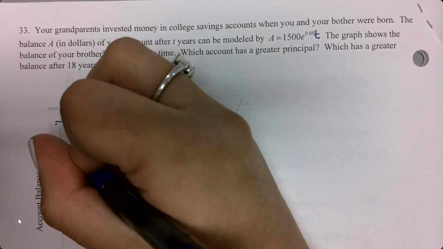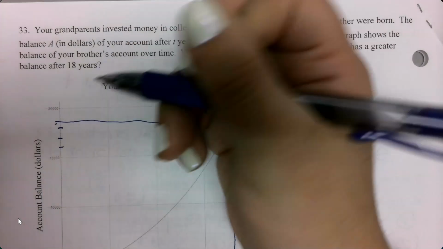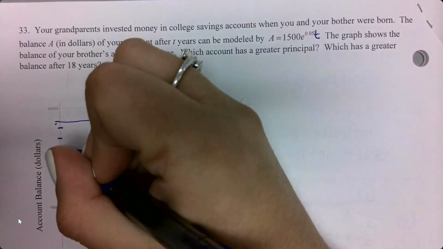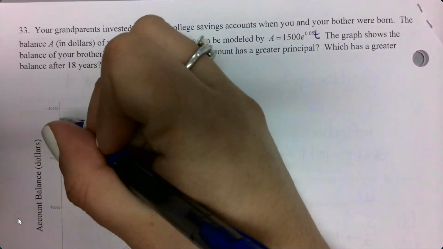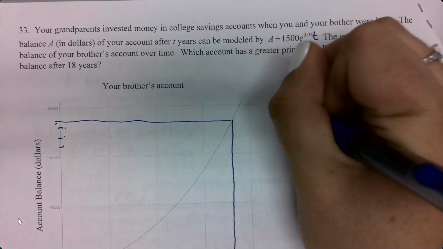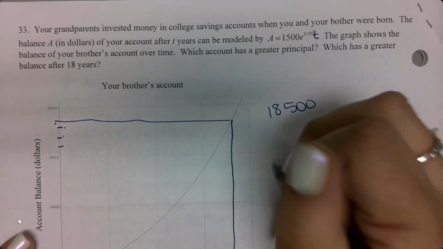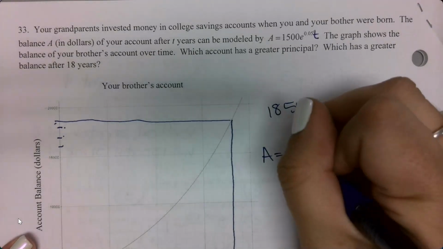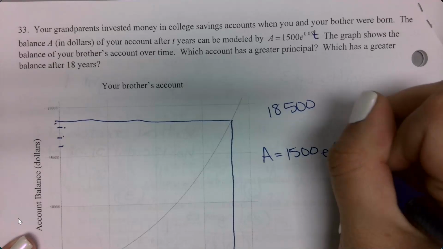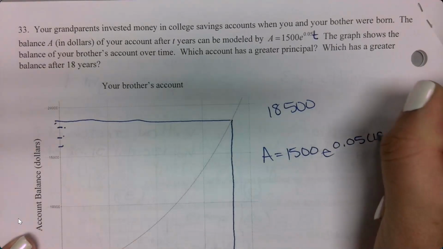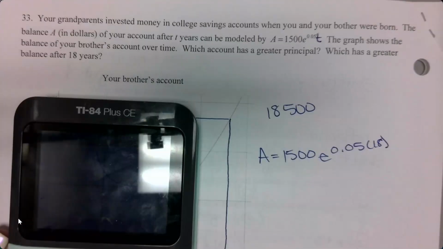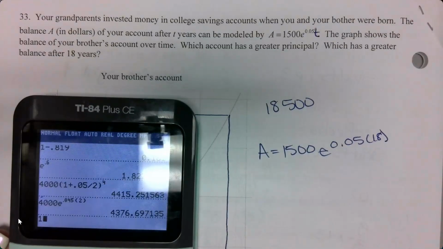So that is, these boxes didn't come through well. 16, 17, 18, a little less than 19. So I'll say my brother has 18,500. And now I want to figure out how much I have after 18 years. I'm going to plug into this equation. So I have 1,500.